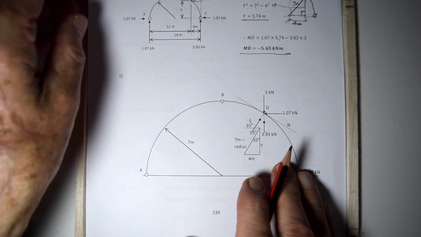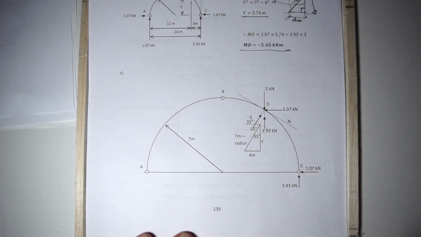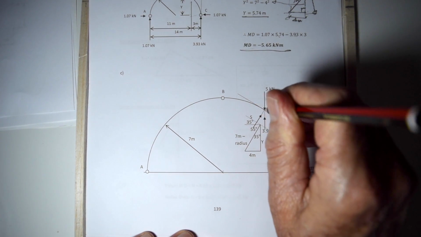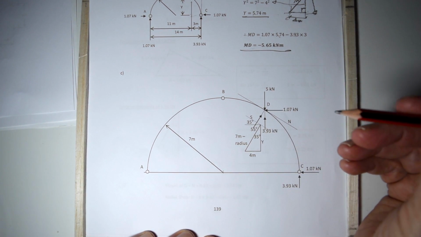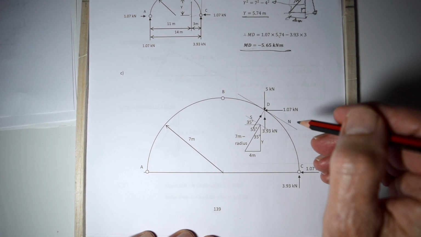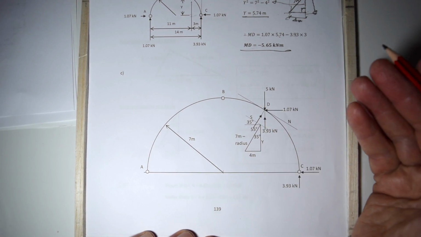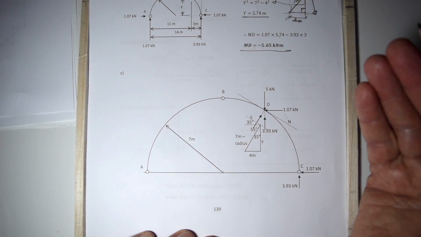So the next issue is to work out what the thrust and the shear is at this load point where the 5 kilonewton load is. I'd done this previously by calculus, but it's a pure geometric thing using Euclidean geometry.